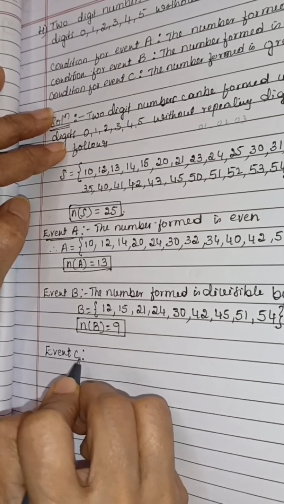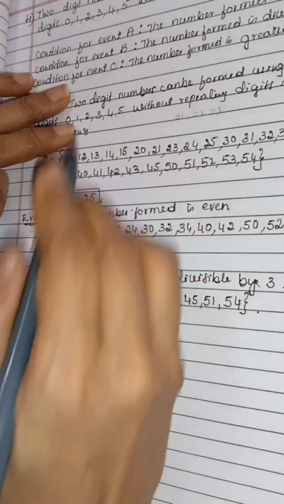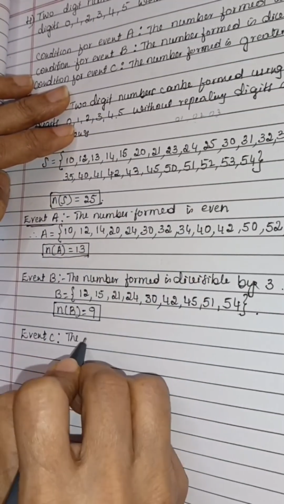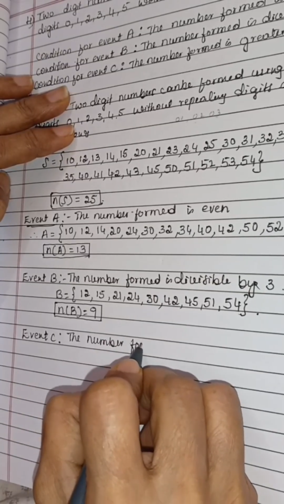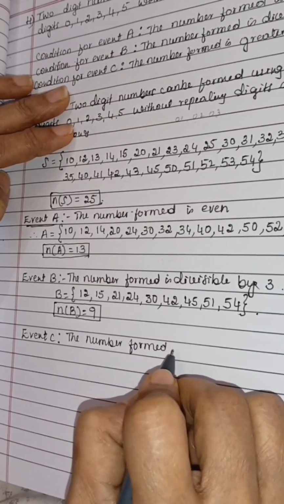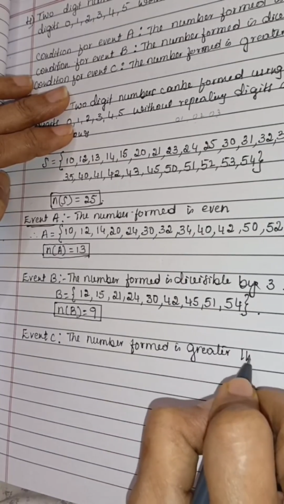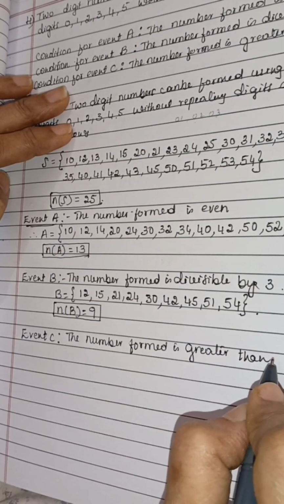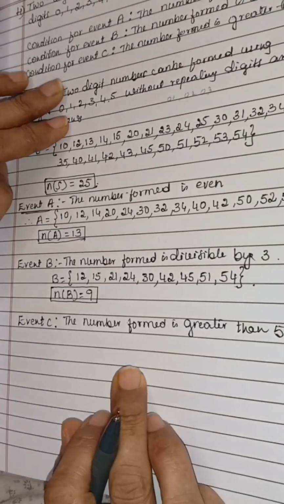Event C: the number formed is greater than 50. Greater than 50, not 50.